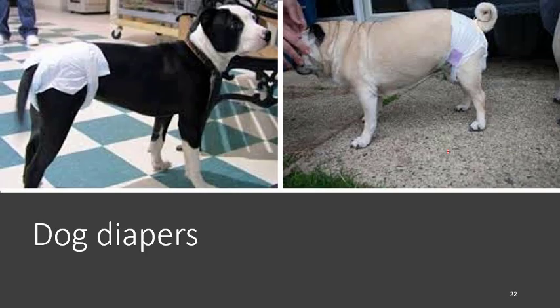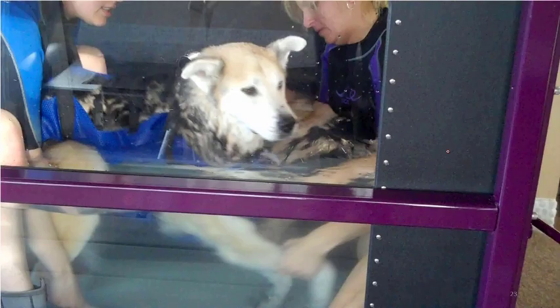If the dog's incontinent, dog diapers are a great thing. I have, these are of course disposable ones. You can have reusable ones. They're very easily available now. When I first started doing rehab in 2000, which was like a long time ago, like 20 years ago, I had a lady who made them for me. And you can still make belly bands and things like that, but the reusable ones that you put diaper liners in are very much available.